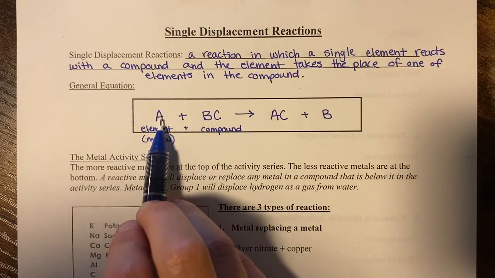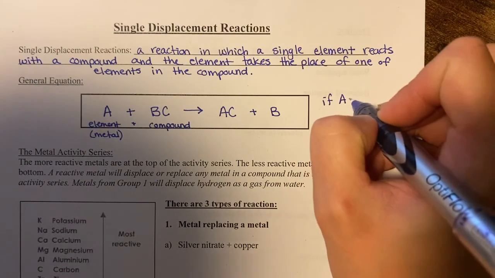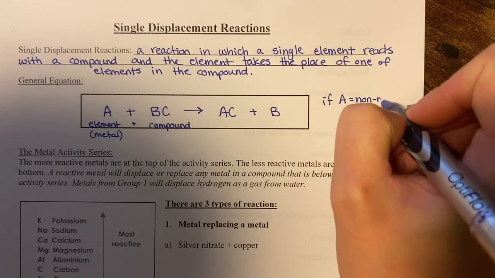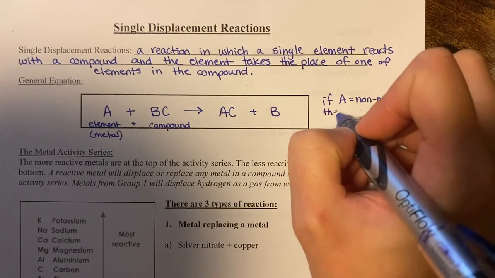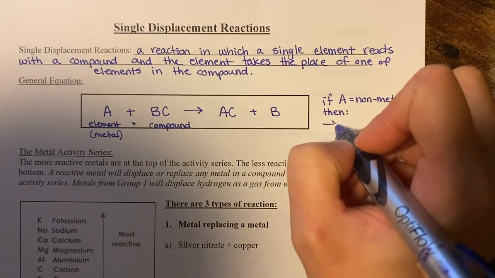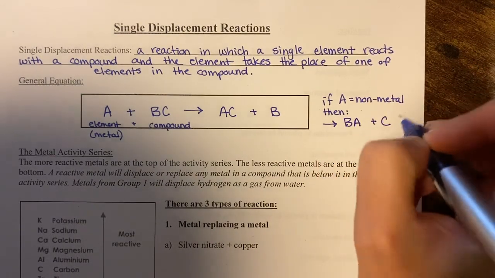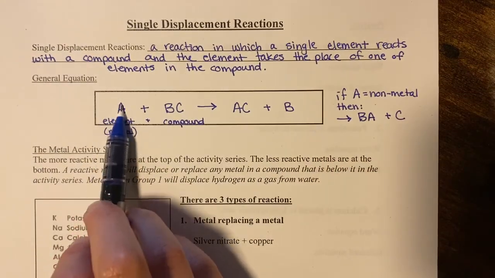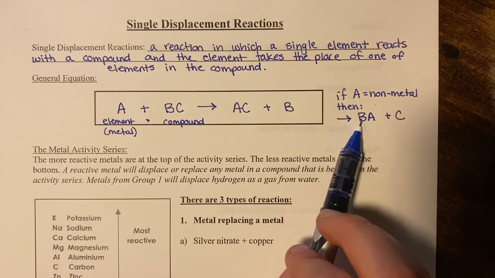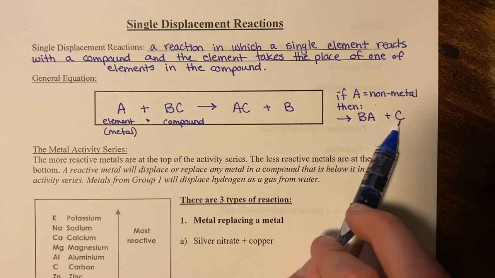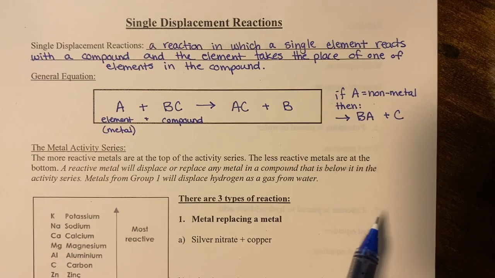If A was a non-metal, so on the side here, if A equals a non-metal, then we would get BA plus C. So in that case, A would be a nonmetal, would replace the nonmetal in the compound, which would be C. You get a metal and a nonmetal plus a new nonmetal out on the side. And we're going to look at examples of both of those.